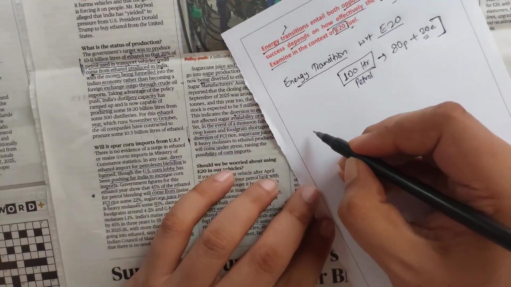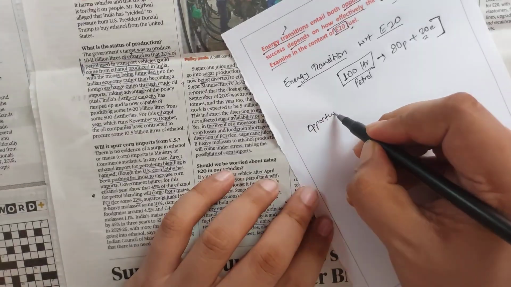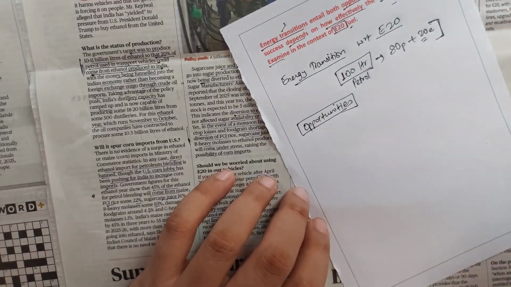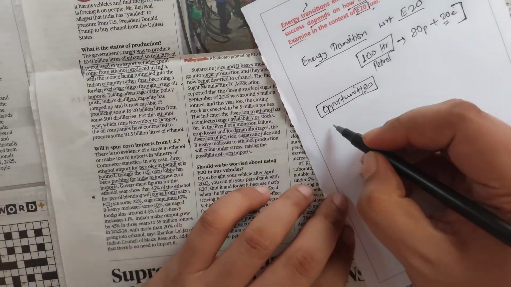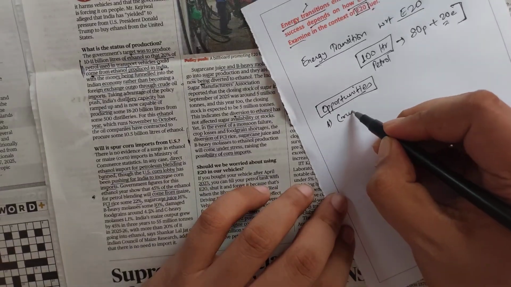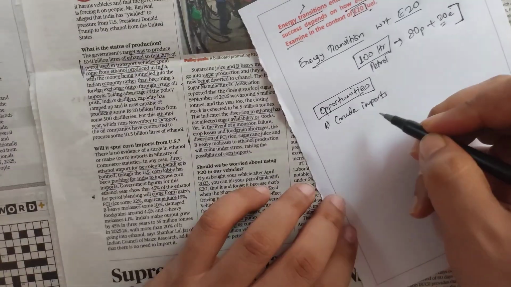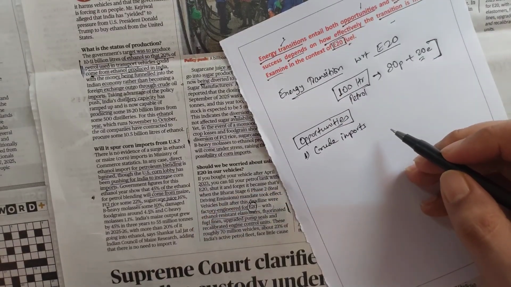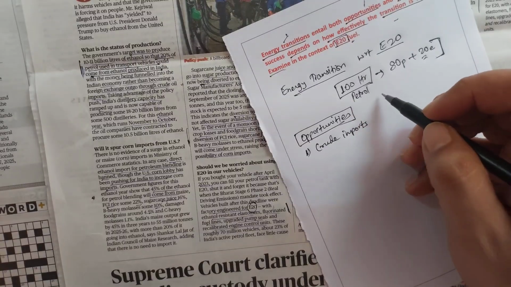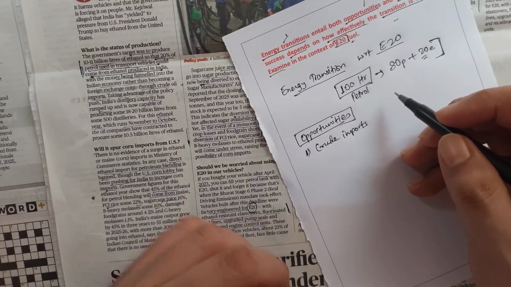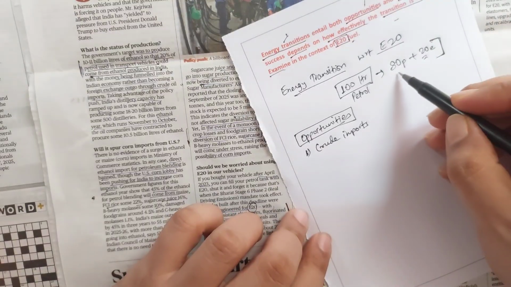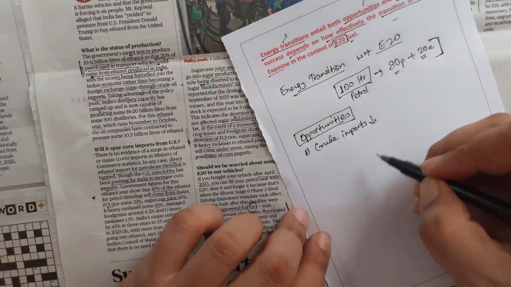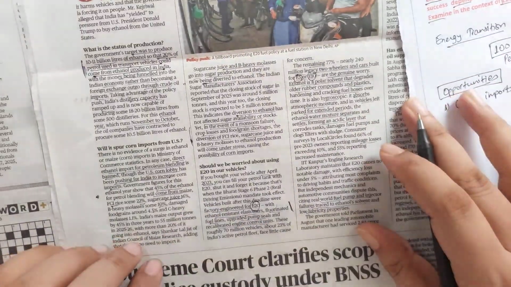After that, we need to highlight the various opportunities. What are the various opportunities related to energy transition, particularly with respect to E20? The first major opportunity that is being highlighted over here is related to crude imports. Suppose to get 100 liter of pure petrol, you will need a larger quantity of crude oil imports. But if you reduce it to 80 and 20 can be sourced from ethanol, then obviously your crude imports will also go down.